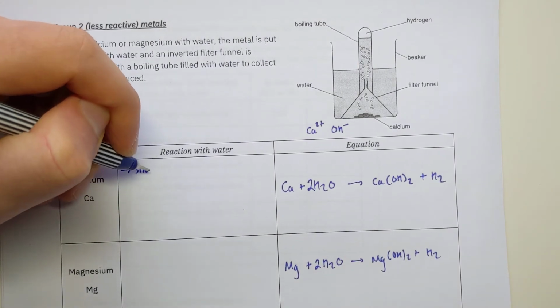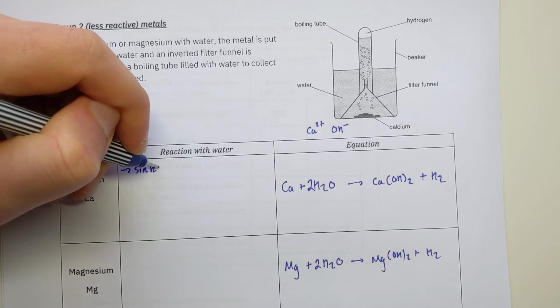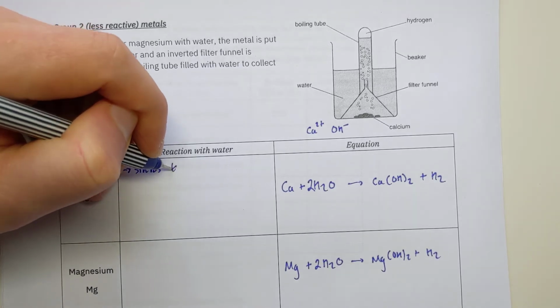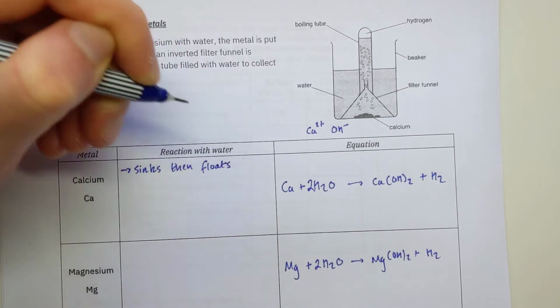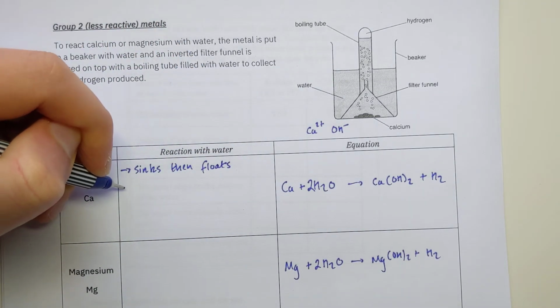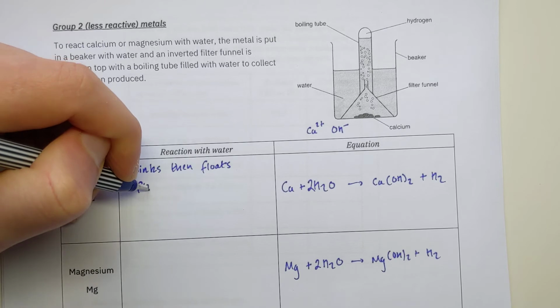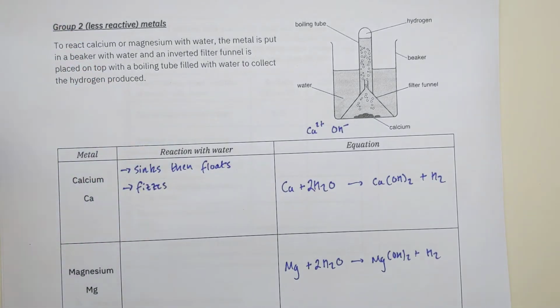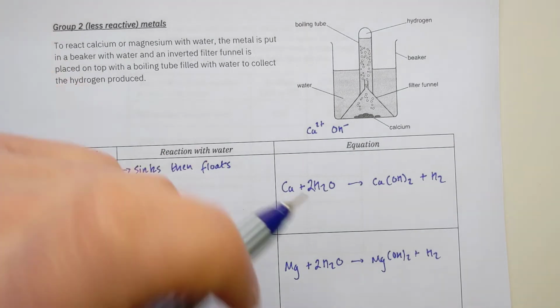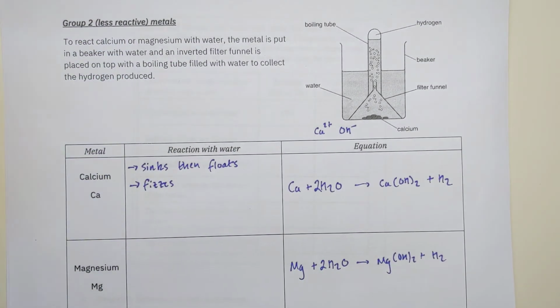That's different to the group 1 metals, which all float. So calcium sinks, but after a while, it will float again. Sounds a bit strange, it sinks then floats. The reason is because it fizzes. At the start, it doesn't react that quickly and just sits at the bottom. But as it gradually comes into contact with water, it fizzes, making hydrogen, and fizzes quicker and quicker and quicker.